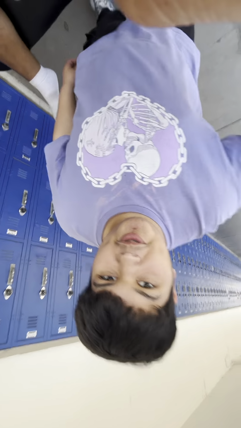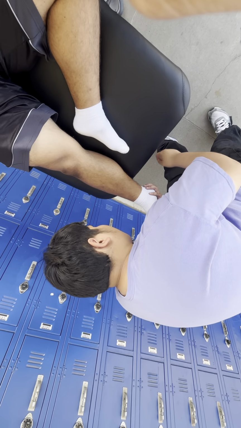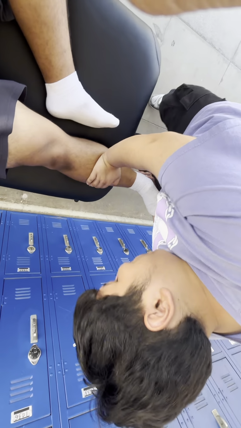Hello, today we're going to be doing the anterior drawer test for the ankle. So first I'm just going to grab his ankle from below.